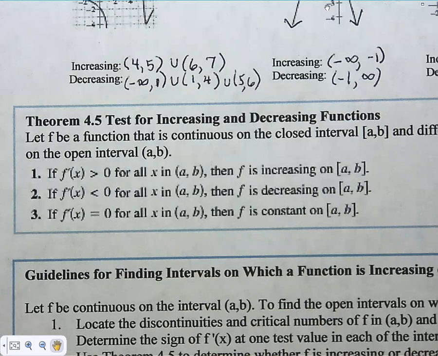Now, I don't know why they wrote increasing on a closed interval. We just talked about whether to use parentheses or brackets on that. I'm going to say books disagree, and I'm going to put parentheses on mine, and I'm not going to count it wrong on the test if you put brackets on yours. Where the derivative is negative for all x's in the interval, the function's decreasing on the interval. And where the derivative equals 0 for all the x's in the interval, then the function's constant on the interval.